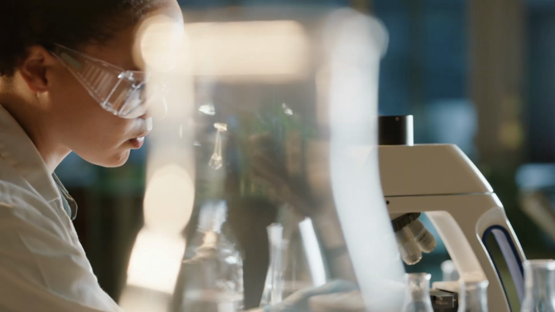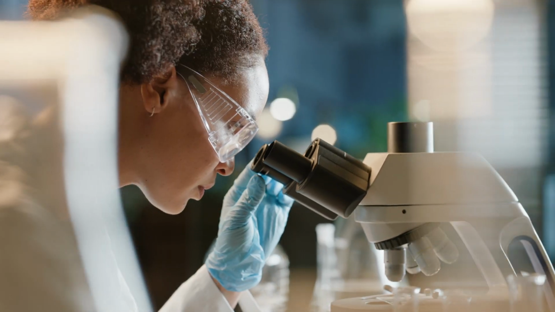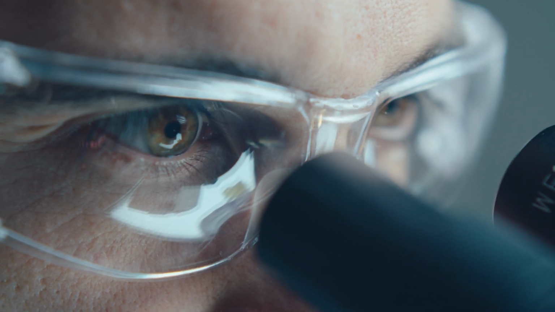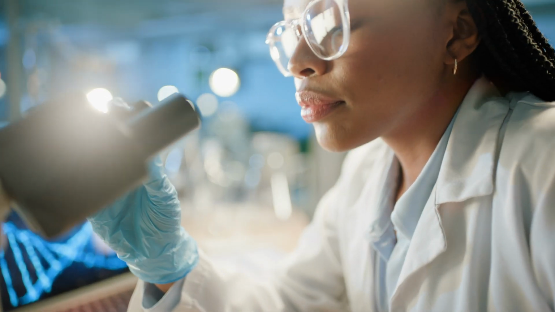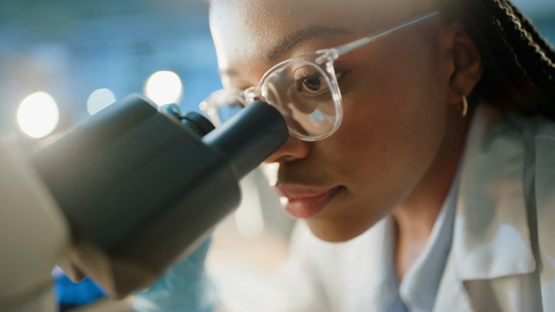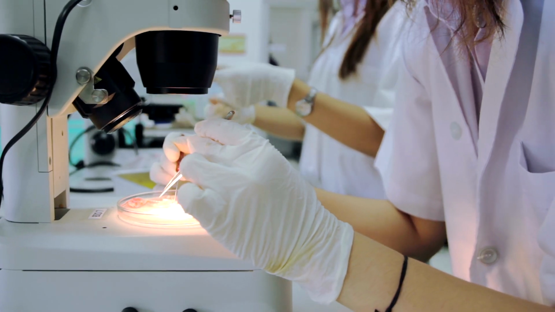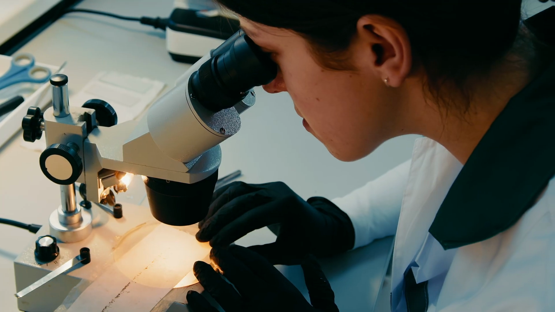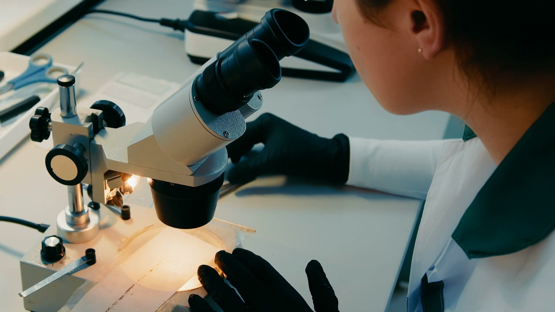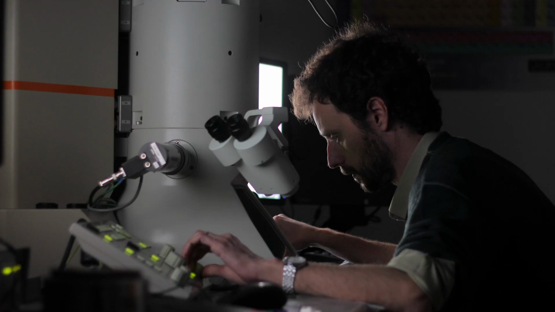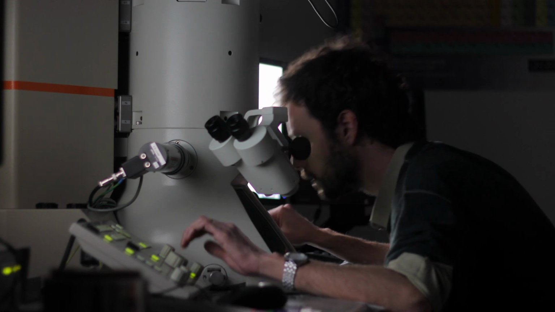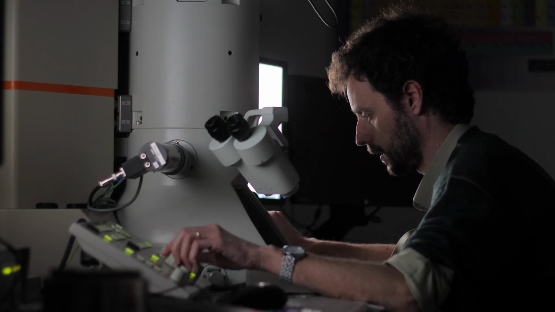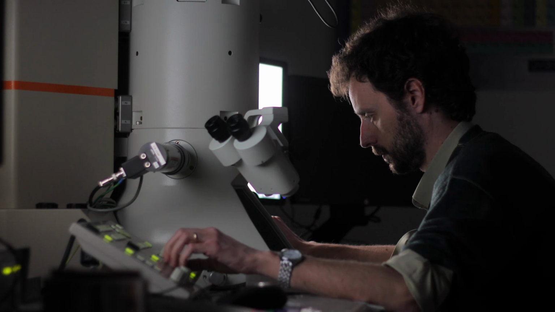We have microscopy, and different types of microscopes are used depending on the level of magnification needed. Some examples are a dissecting microscope for lower magnification, a light microscope for examining fine details, and an electron microscope for ultra-high magnification, revealing details at a microscopic level.